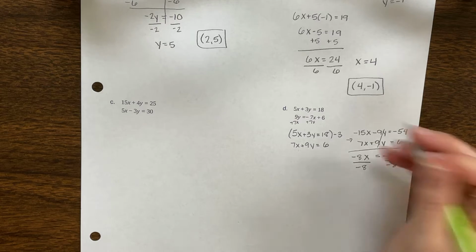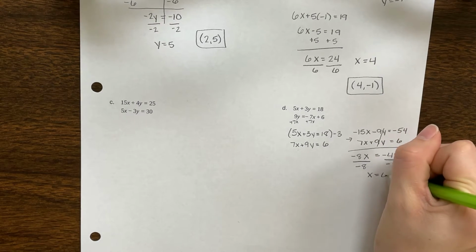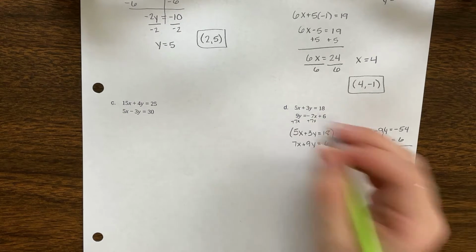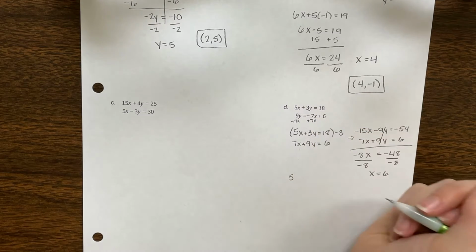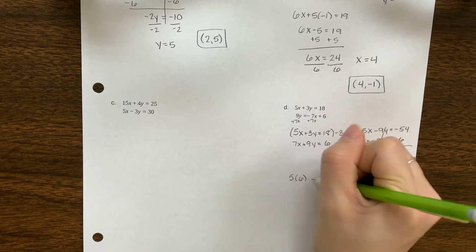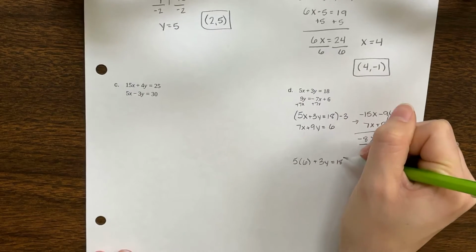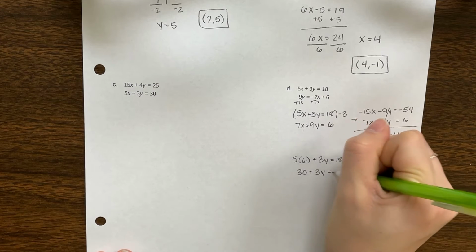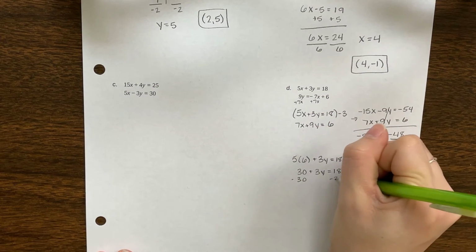I'm going to divide by a negative 8, so that means x would equal a positive 6. And then I'm going to plug it into my first equation. I'm going to have 5x, which is 6, plus 3y equaling 18. So this would be 30 plus 3y equaling 18. Going to subtract 30.